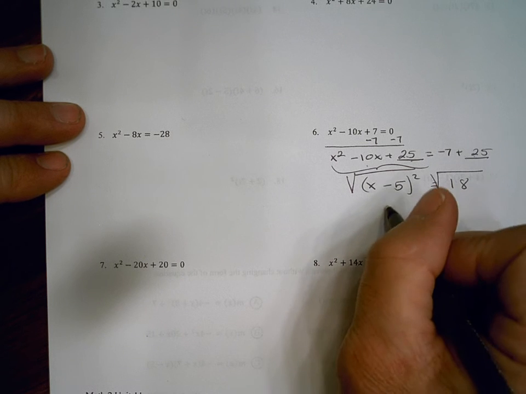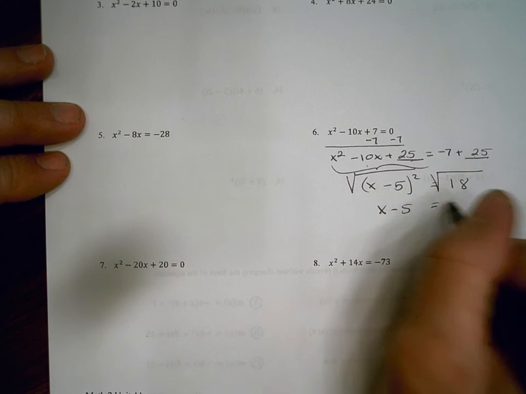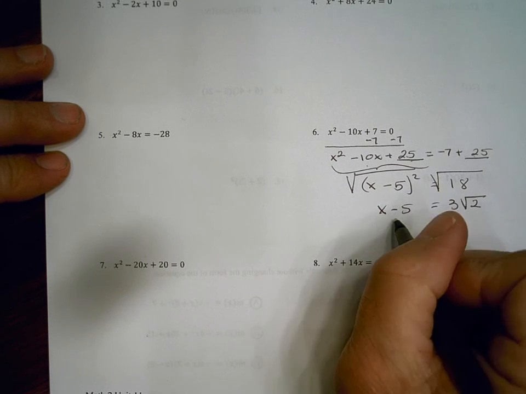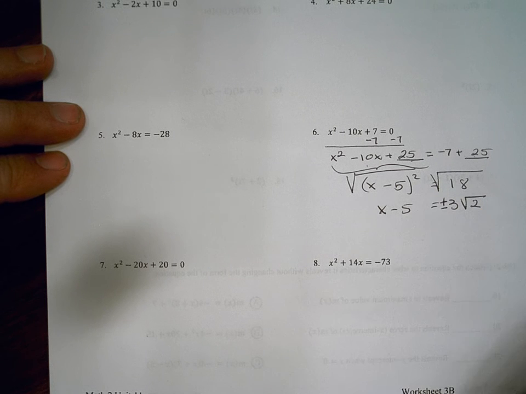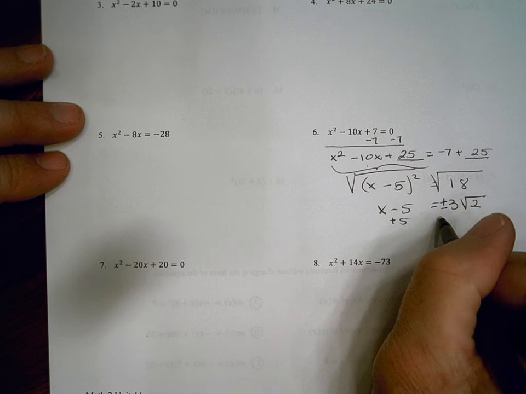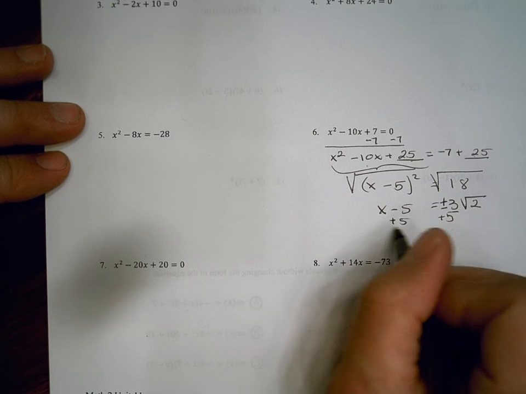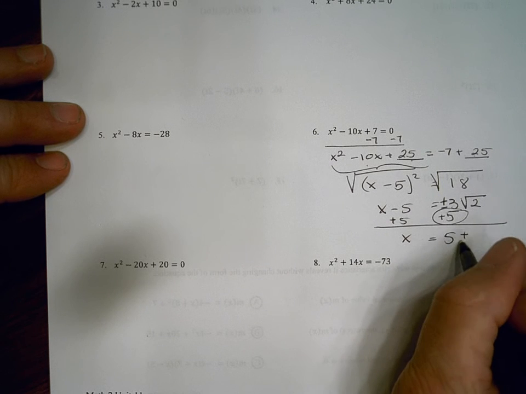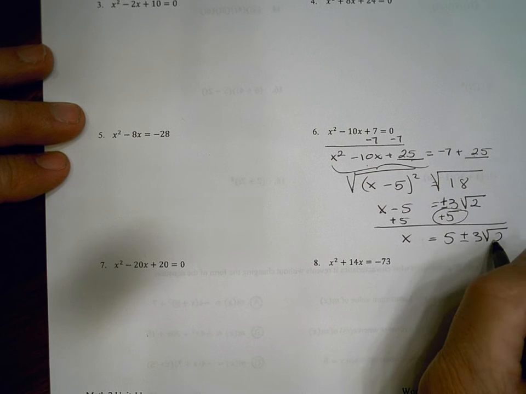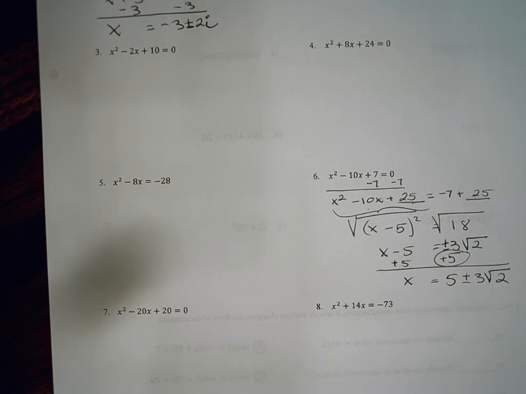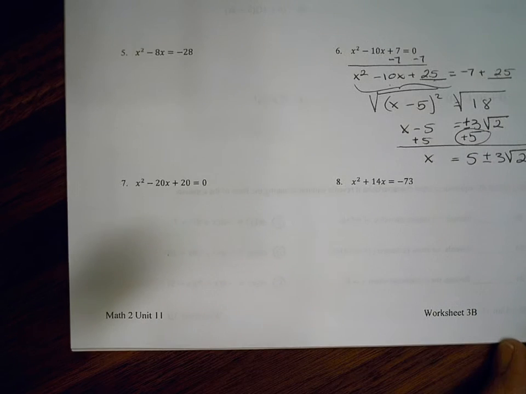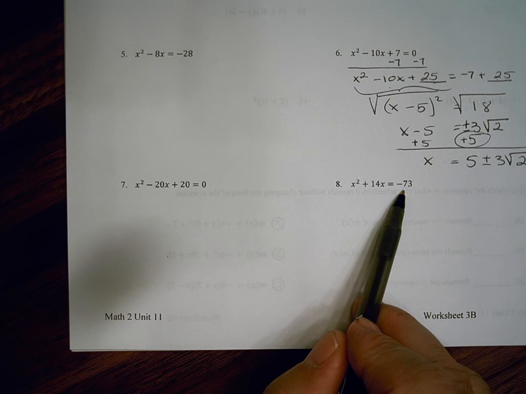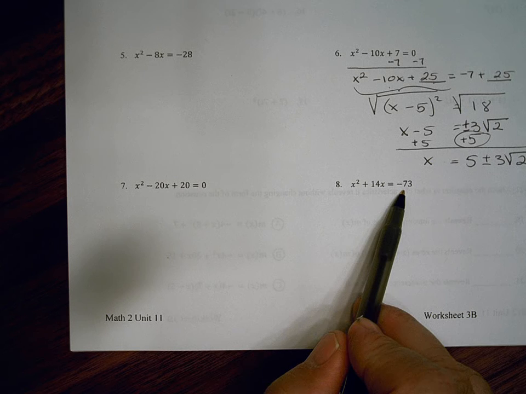Take the square root of both sides. The square root of (x minus 5) squared is just x minus 5. And the square root of 18 is 3 root 2. It's plus or minus 3 root 2. Add 5 to both sides. We get x equals, we always put this first, 5 plus or minus 3 root 2. All right, I'm going to leave those 2, 4, 5 for you to do here on the front. Remember, if you end up with the square root of a negative number, simply take out the negative and put an i.